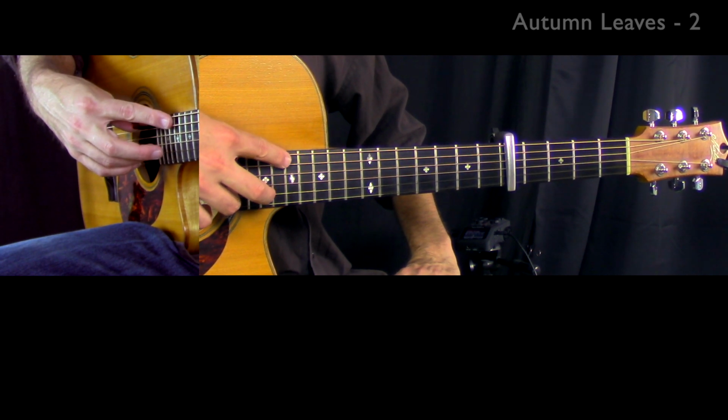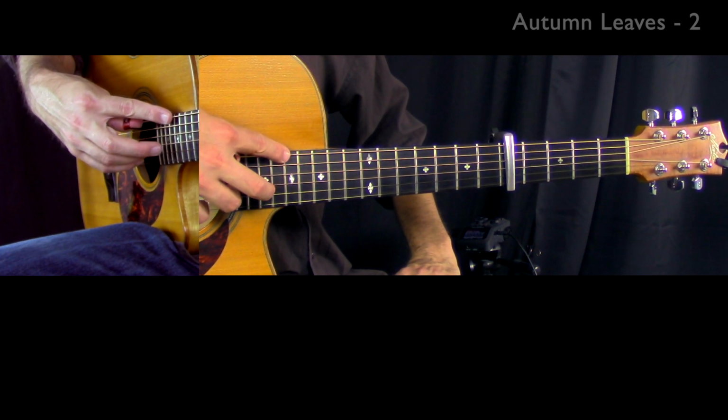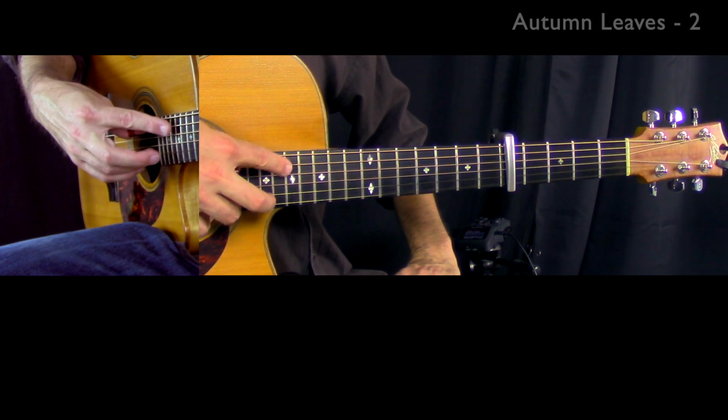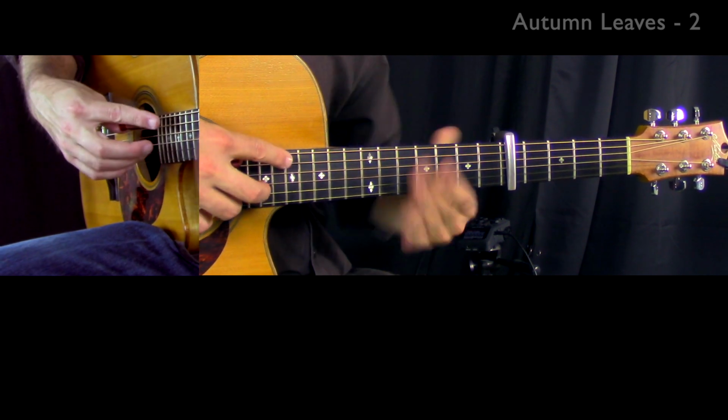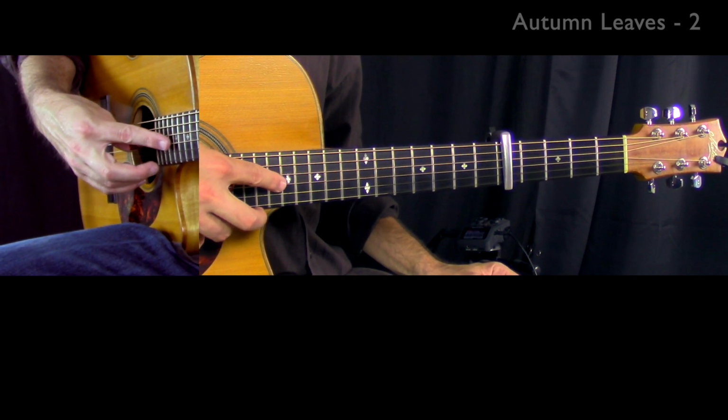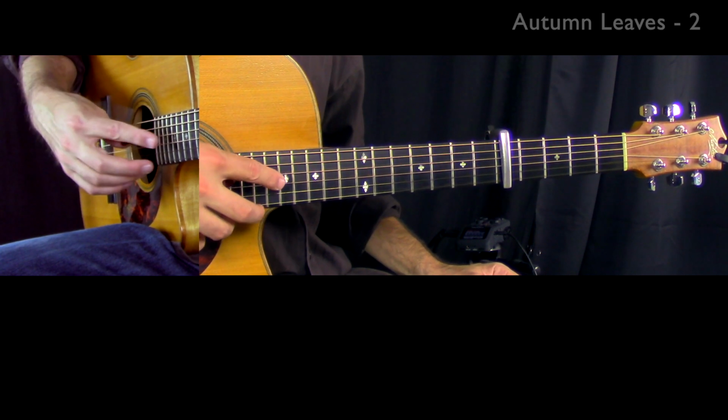When we go up, we'll do string, then skip 2 strings. So it's really like we're just doing this motion backwards.